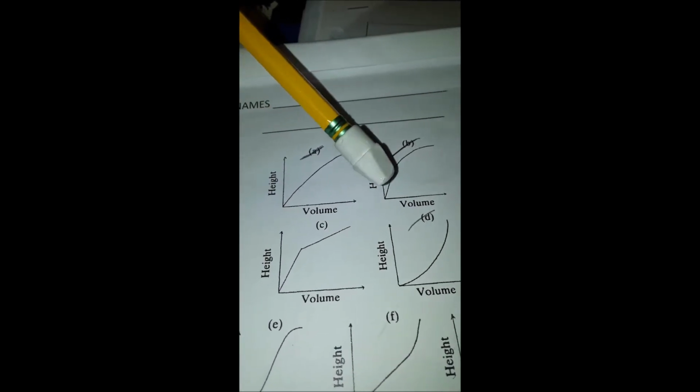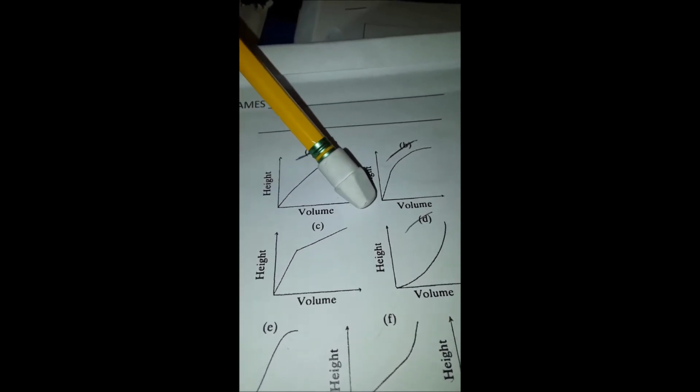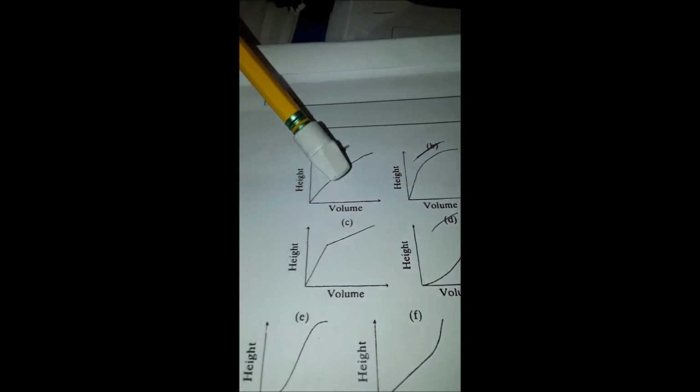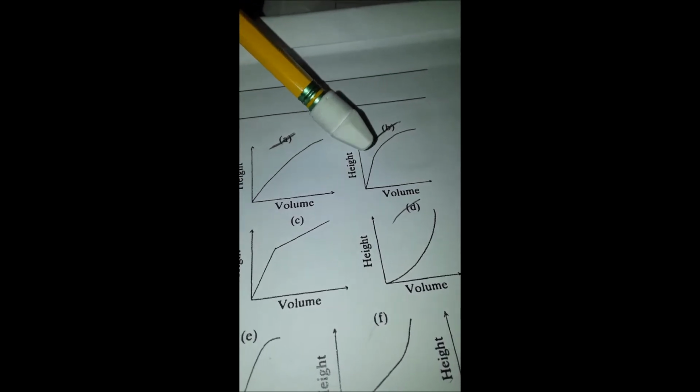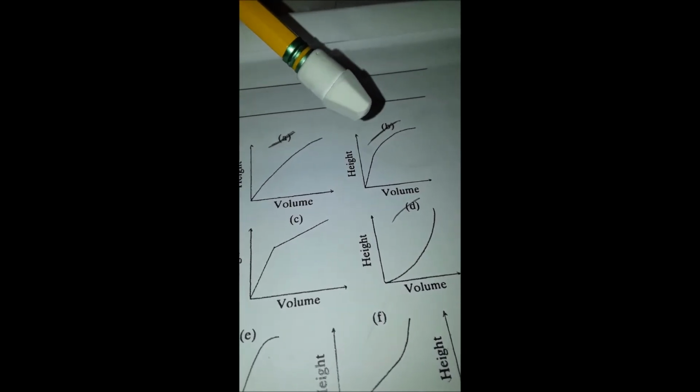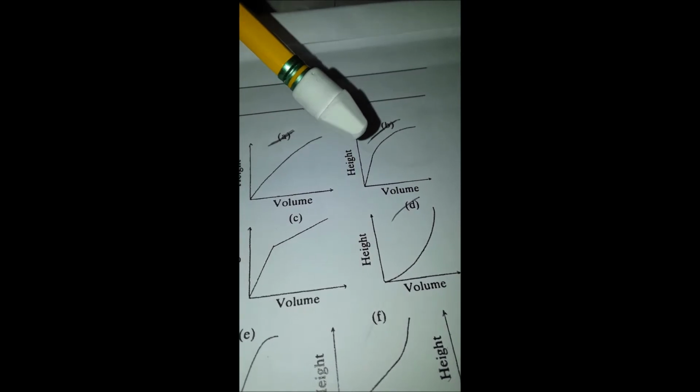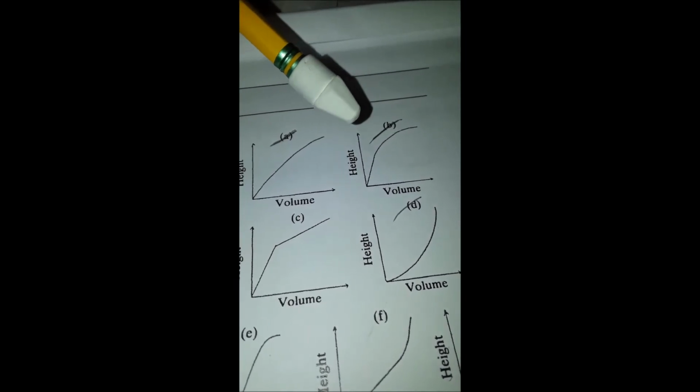And the reason why we didn't do letter B was because each time you would fill the bucket, it would be a constant volume and a constant height that it would increase by. And letter B, you can see that there's a way bigger amount of volume that is filled and a decrease in height to an extent. So that's why we graphed it with letter A.